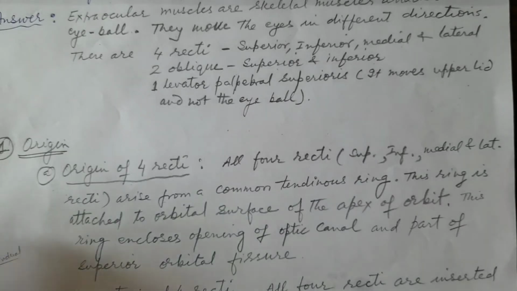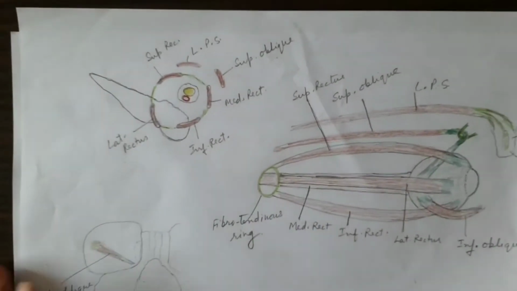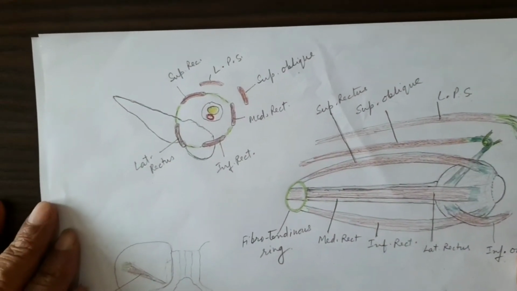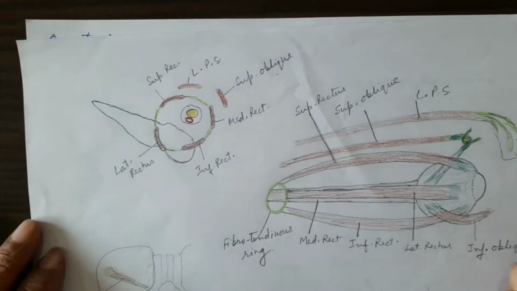This ring encloses the opening of the optic canal and part of the superior orbital fissure. Thus, within this fibrotendinous ring there is the opening of the optic canal, I mean canal, not foramen, and part of the superior orbital fissure is also enclosed by it. Let us see this in the diagram. We have already covered the structures passing through the superior orbital fissure in the previous videos.